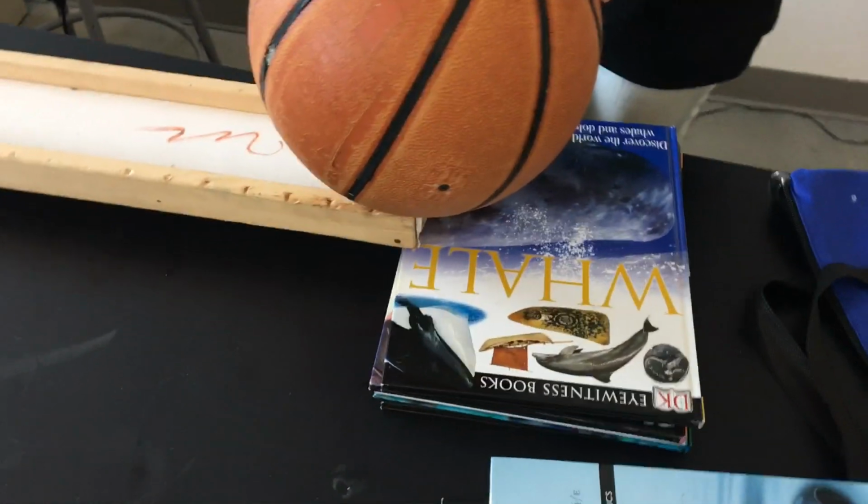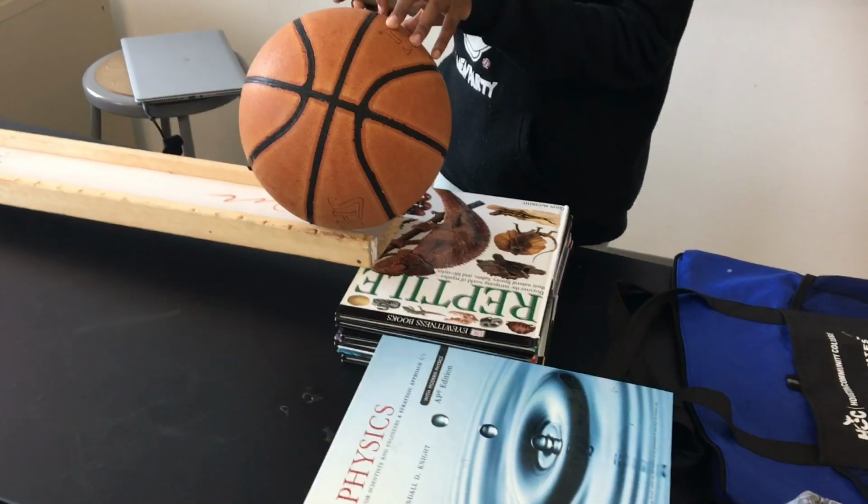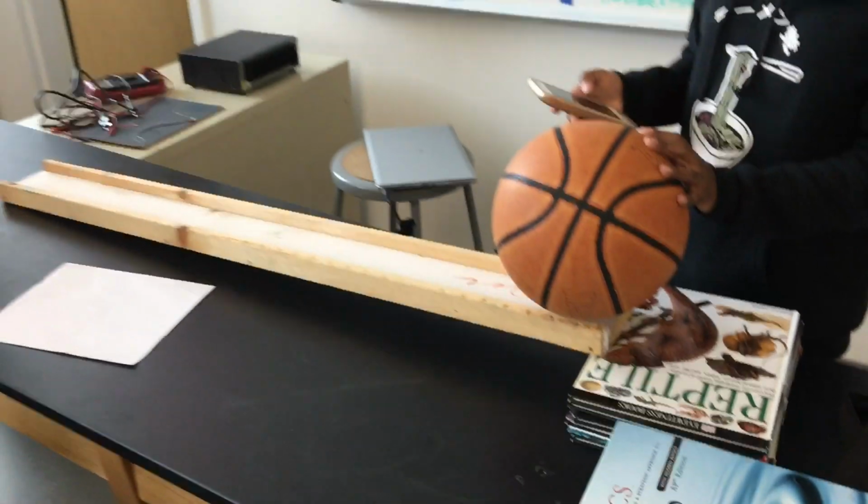Okay, so for our report, the first thing that we have is for height number 1, it is 6 centimeters. And then the next height for trial 2 is 8 centimeters.